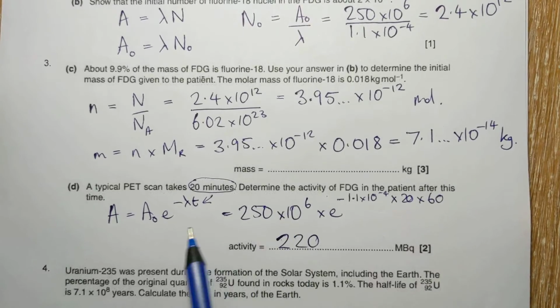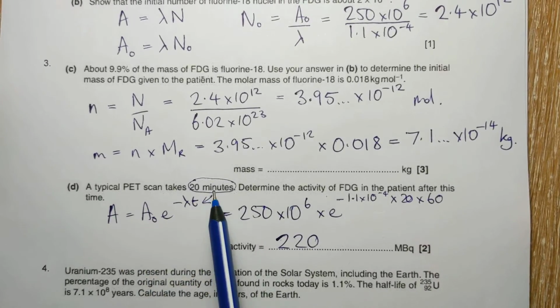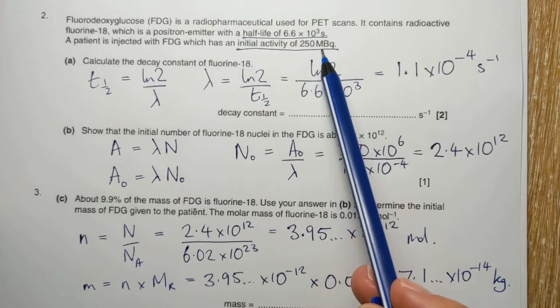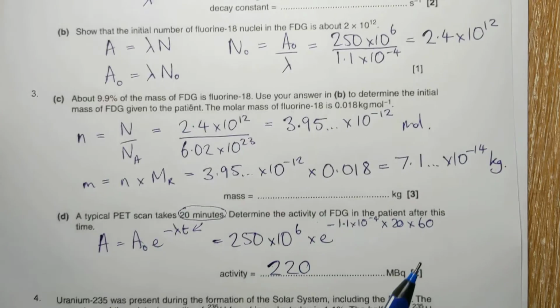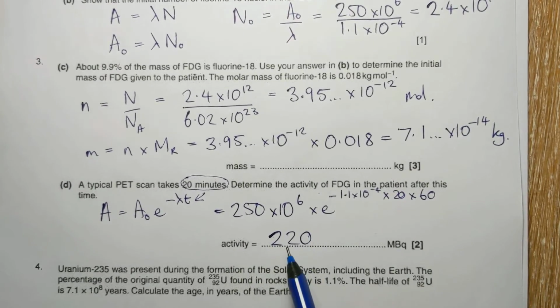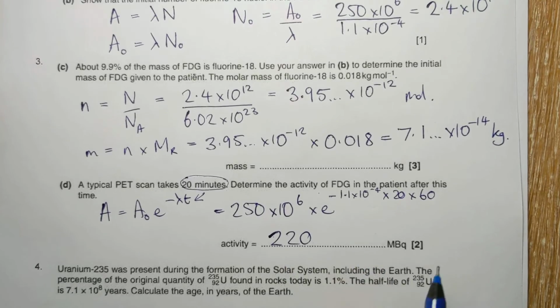Now notice, a typical PET scan takes 20 minutes. At the beginning of the PET scan, the activity was 250 megabecquerels, and at the end, it's 220 megabecquerels. That's about right because during the scan, you need enough radiation to be coming out, so it hasn't dropped that much, and that's what we would expect.